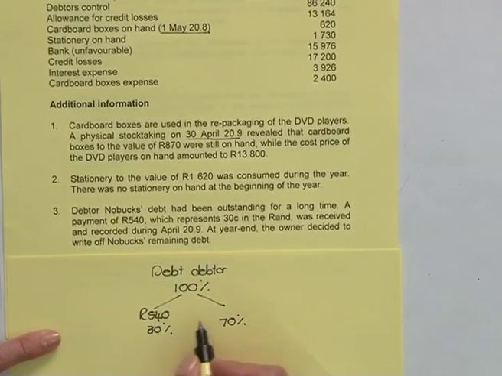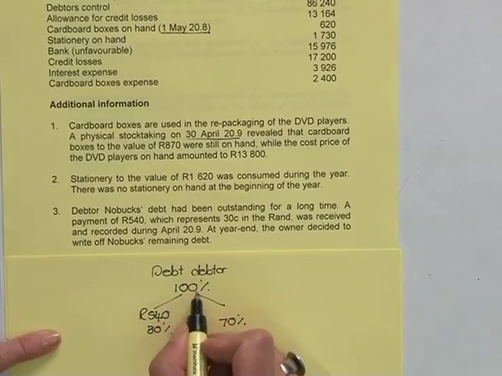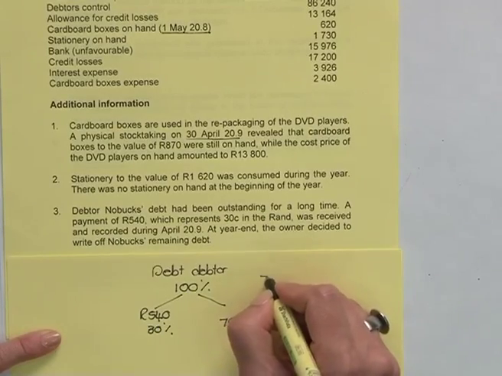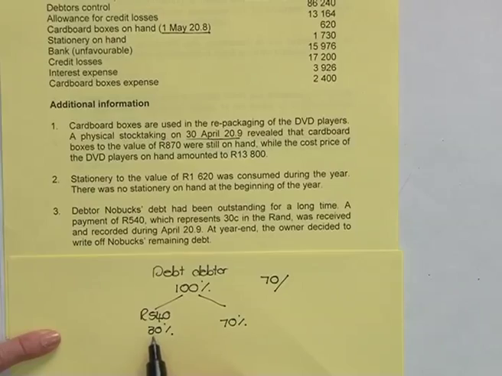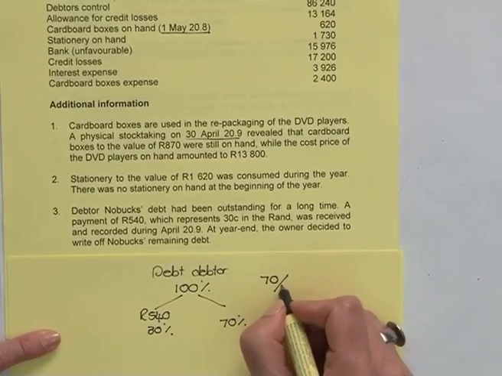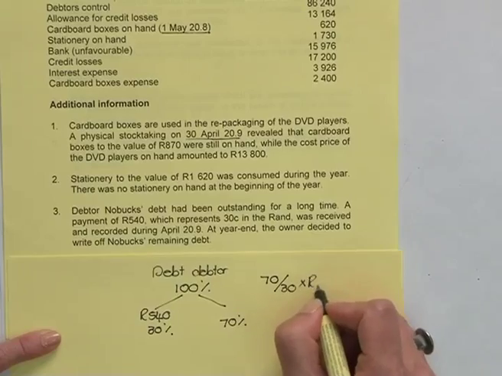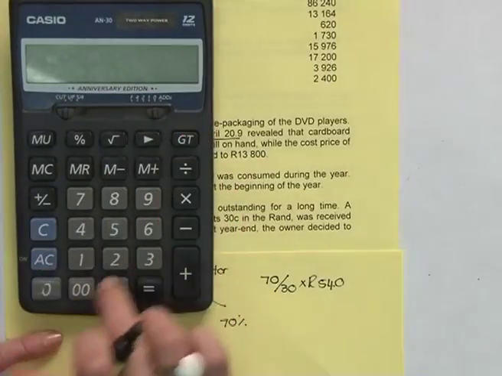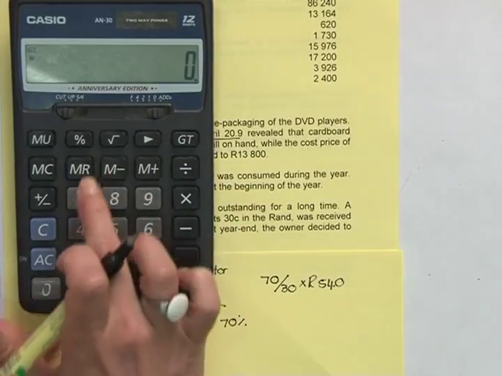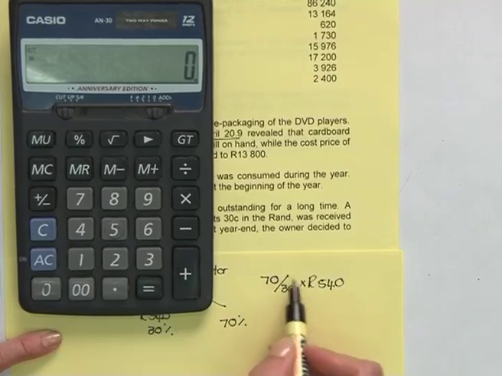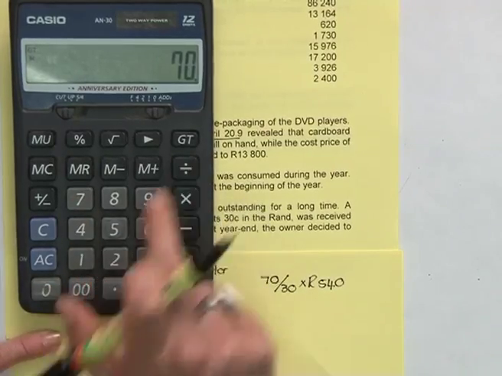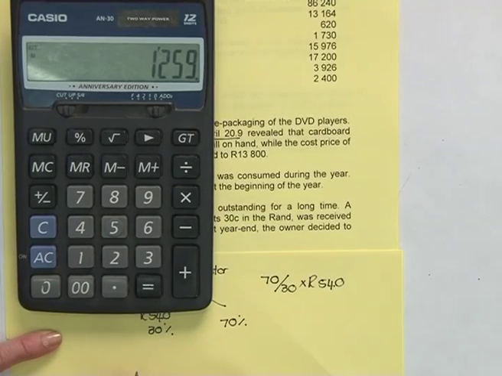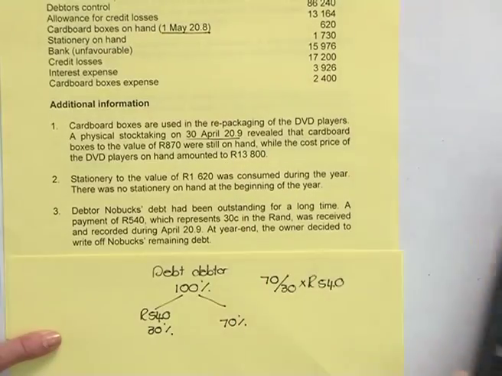Now, if we can do this calculation, I'm not provided with the 100, so I cannot use 100% in my calculation. I'm looking for the balance, so I want to get to 70 out of the 30 they provided me with, times the 540 rand. So if we do our calculation, remember not to be tempted by that percentage button, because we cannot use the 100. So it's 70 divided by 30 times the 540, and that will give me 1,260 rand.